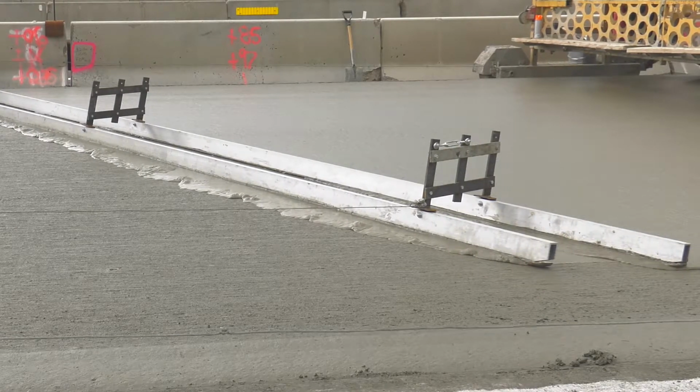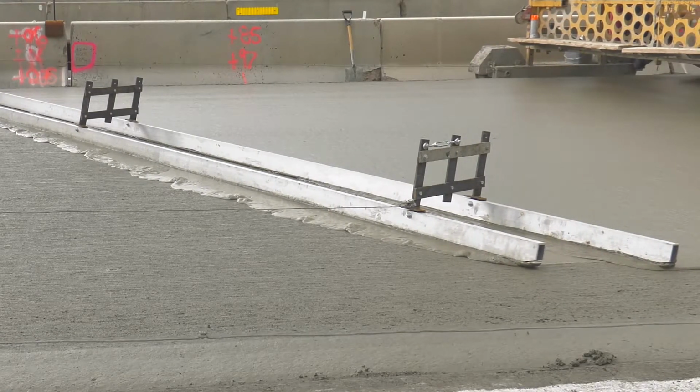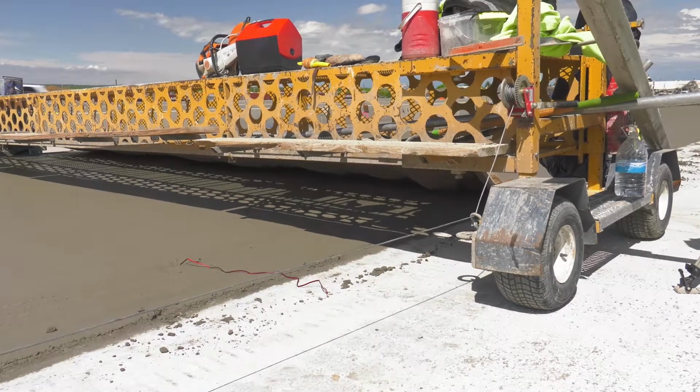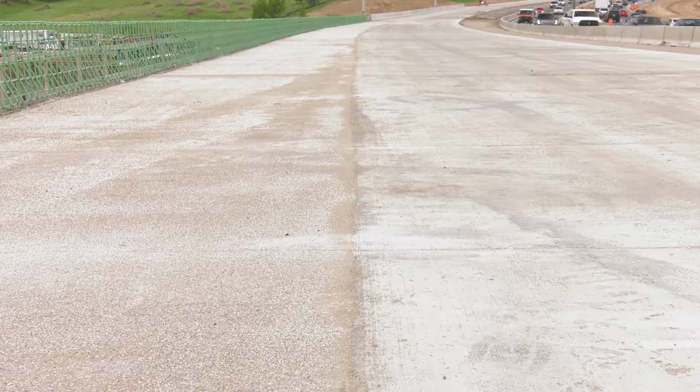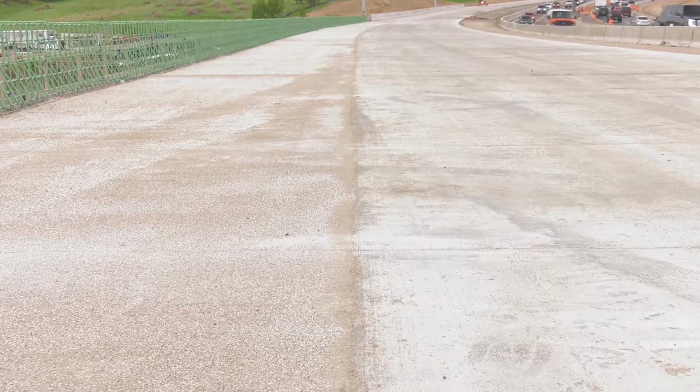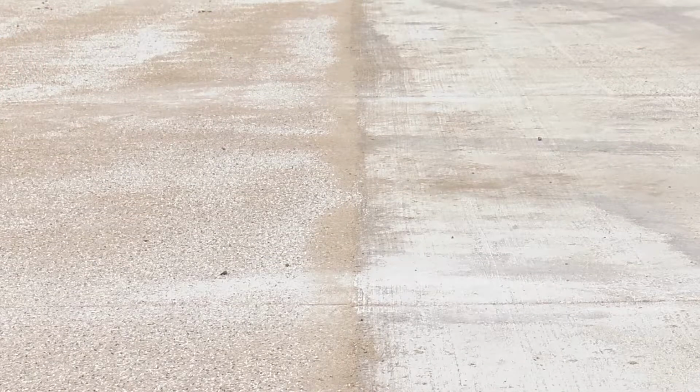improving process control and allowing on-the-fly equipment and operations adjustments to correct surface irregularities on concrete pavements during construction. This reduces the need to grind the final hardened surface to achieve smoothness requirements.